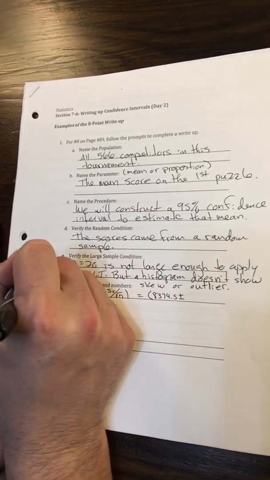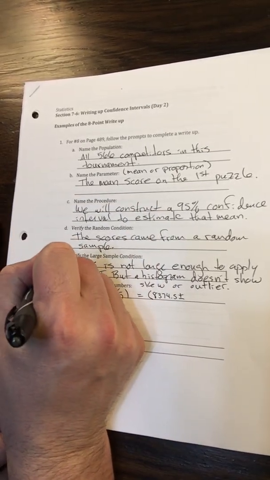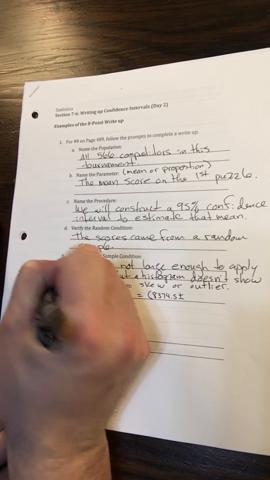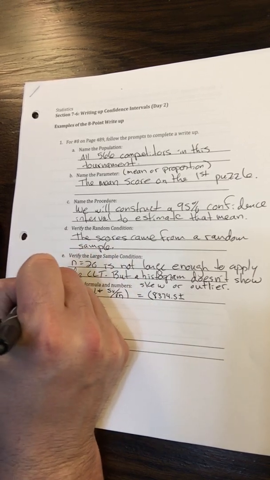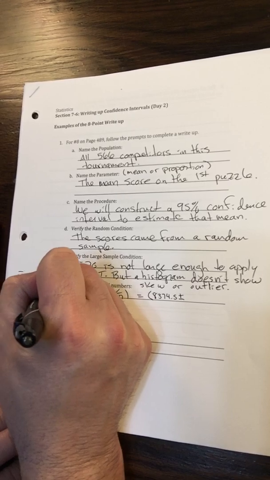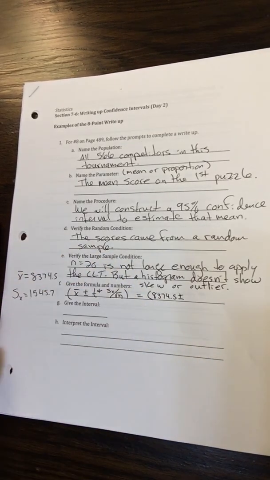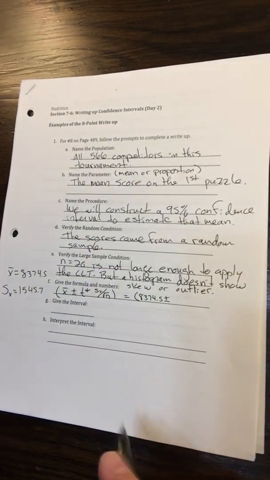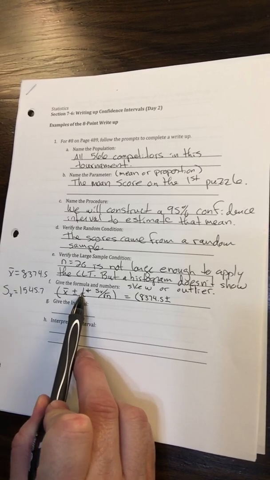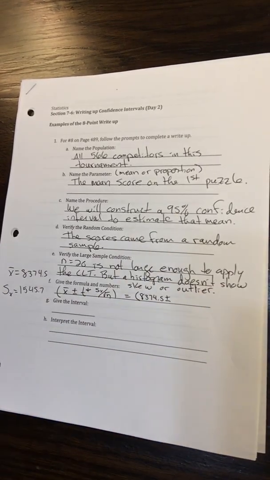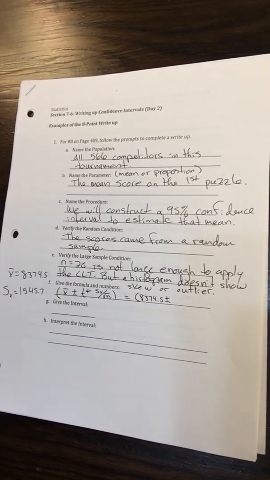So I'm going to put these over to the side. X bar equals 8374.5, and the sample standard deviation equals 1545.7. I got to use both of those in here, but I also need a t star when n is equal to 20 for a 95% confidence interval.